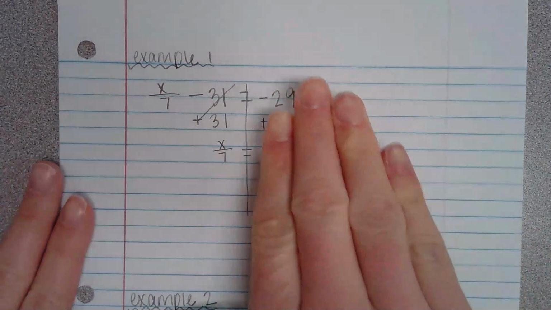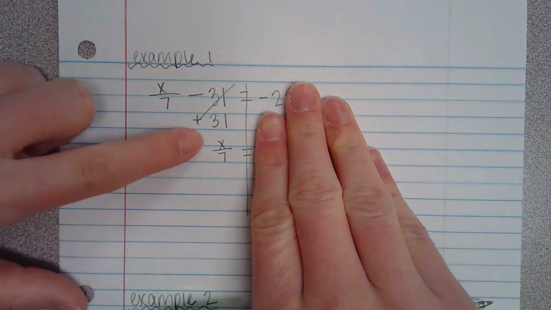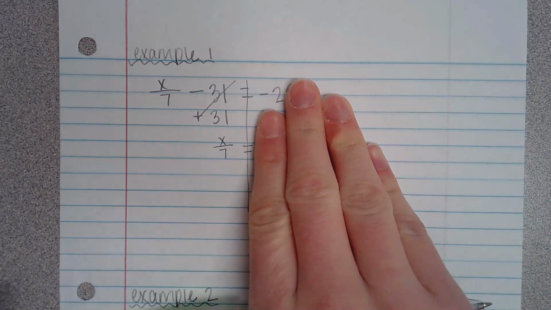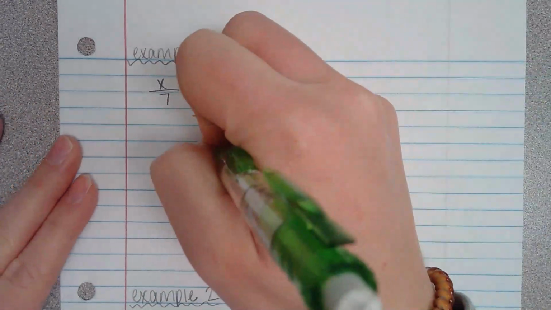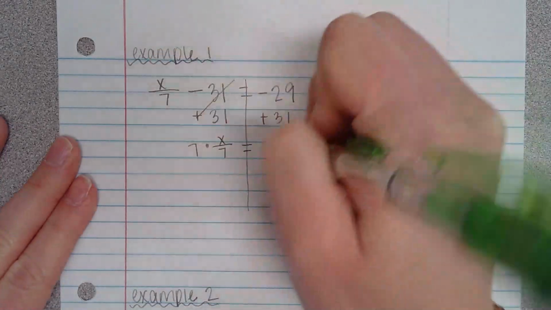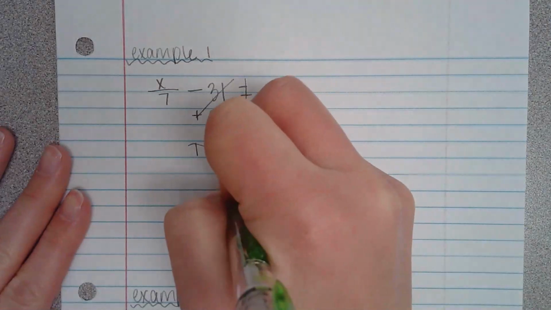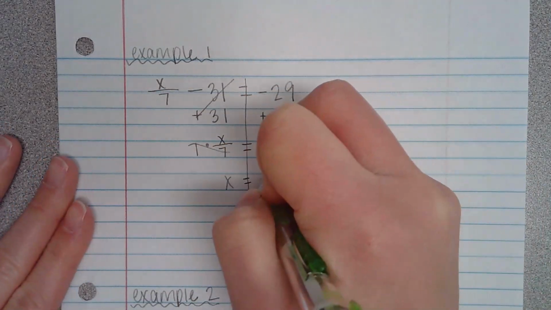Again, we'll cover the side that doesn't have our variable. This says x divided by 7 now. So to undo that division, we will multiply both sides. We'll say times 7 and times 7. So these will cancel. X will drop down. And 2 times 7 gives us 14.